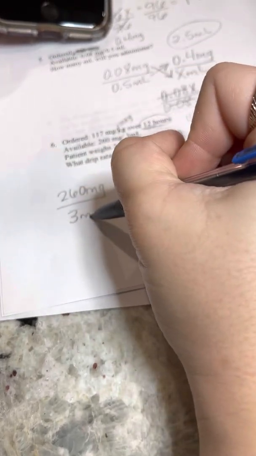Okay, we're going to set up a table. We're going to start with what we have available. So available, we have 260 milligrams in 3 mLs equals, and remember our patient we figured needed 11,700 milligrams. We need to know how many mLs that is.